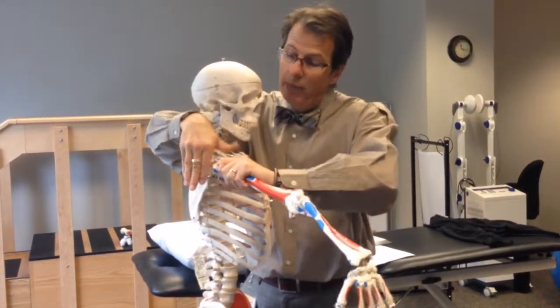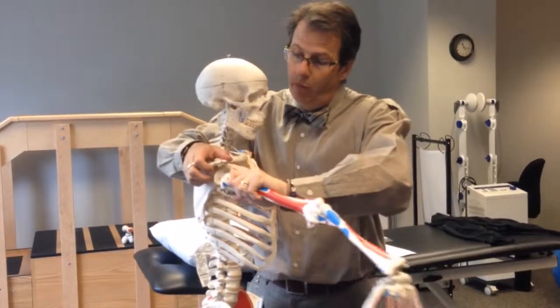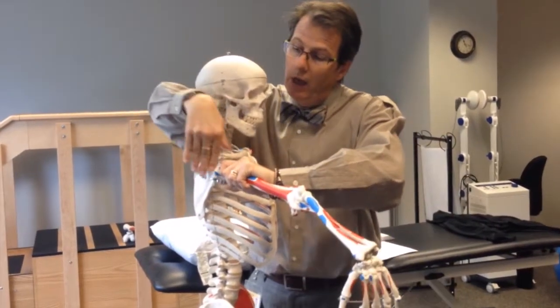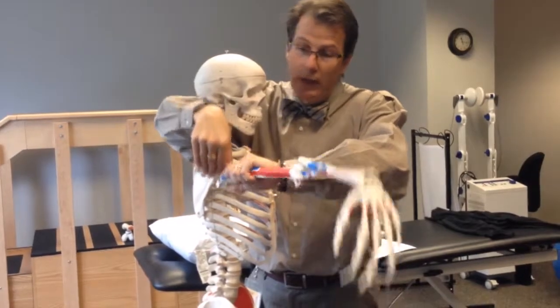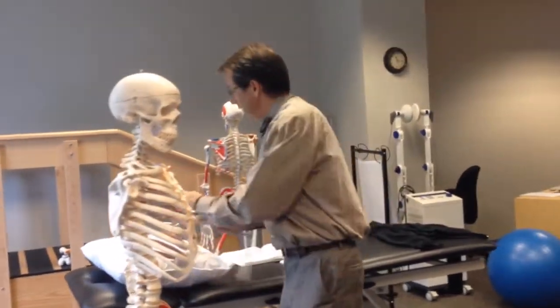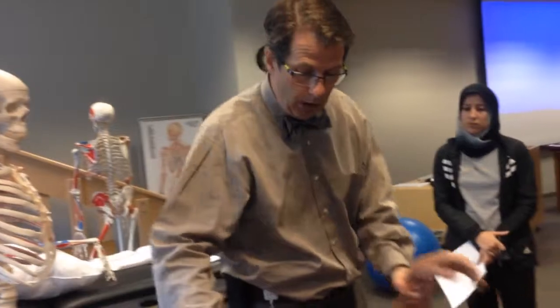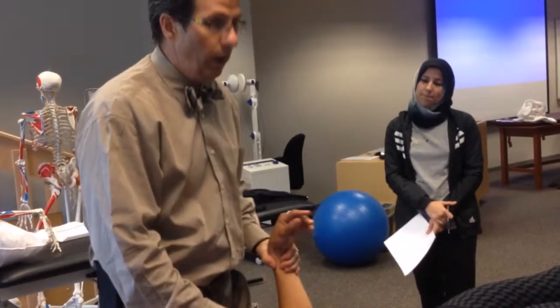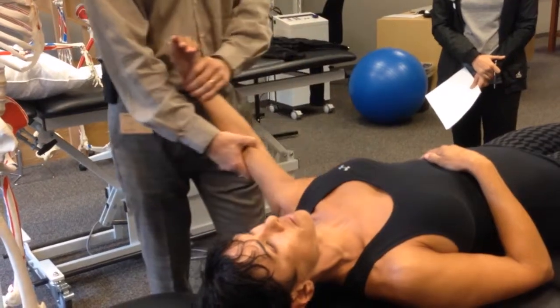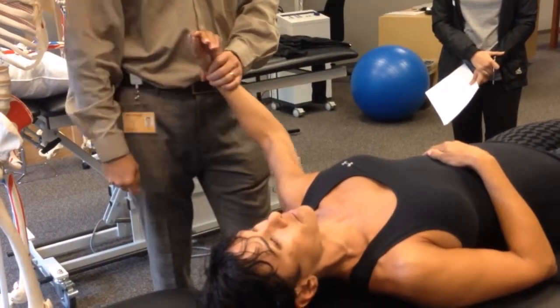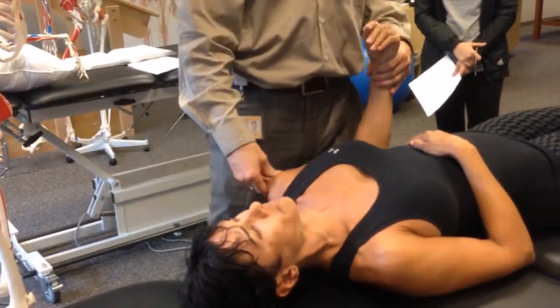Now, as I get into abduction, traction would be long arm or short arm pulling this way. Caudal glide becomes more like distraction. Caudal glide is doing that. Caudal glide is an accessory motion for what? If I'm gliding your head of the humerus that way, so elevation, right? As I'm raising my arm up into abduction, caudal glide has to occur, right? So that's what that is.